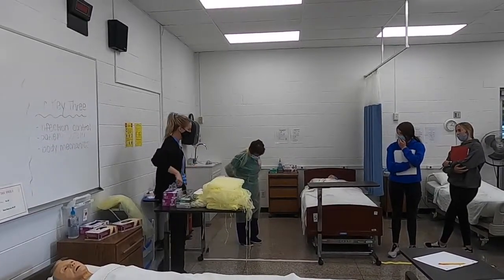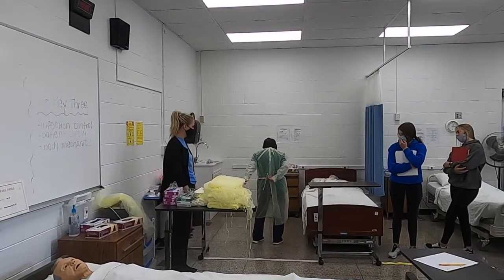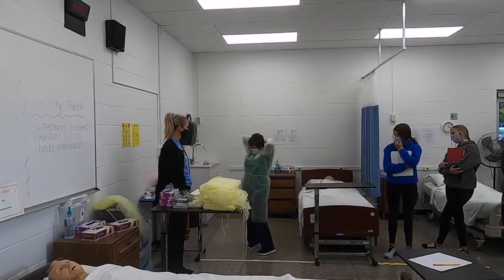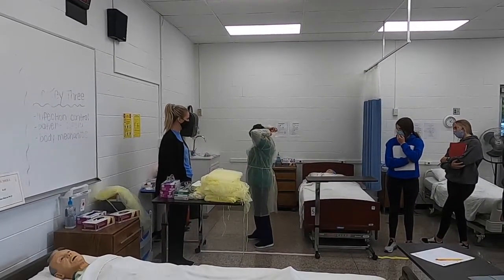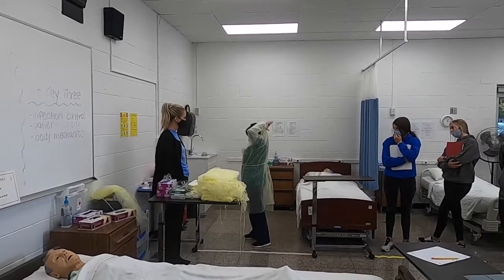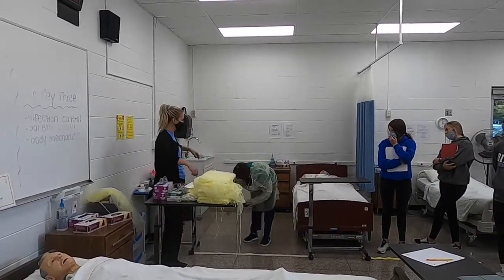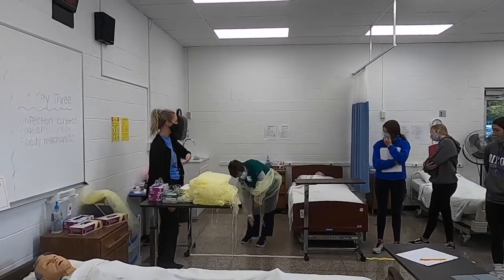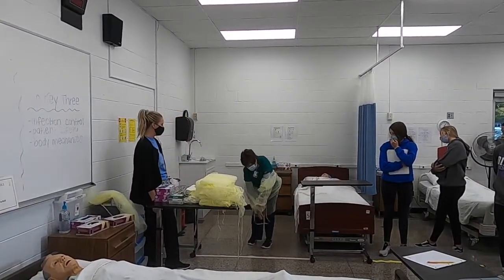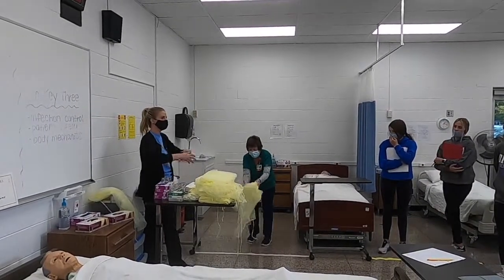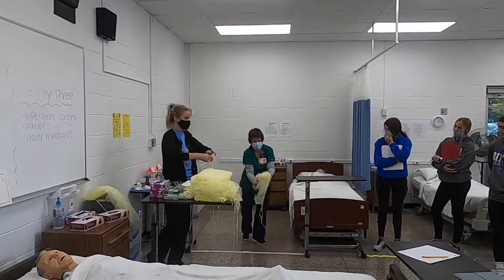So she's carefully reaching behind her to untie the first string. Carefully reaching behind her head and untying the neck. She's going to do a little shimmy to kind of loosen her shoulders, and then she's going to go underneath of the gown. And then roll the gown inside out, kind of like we roll dirty bed sheets.